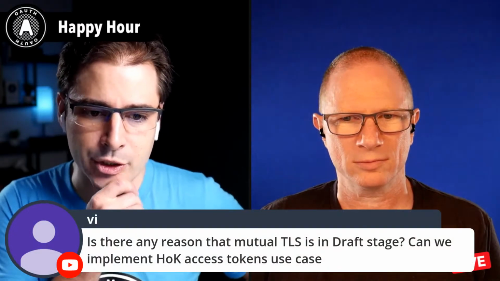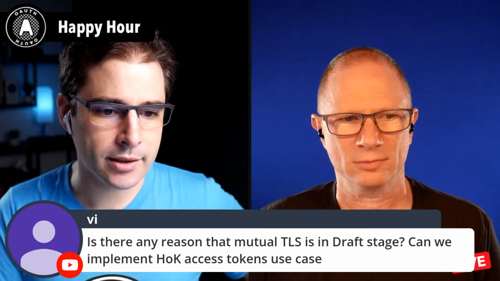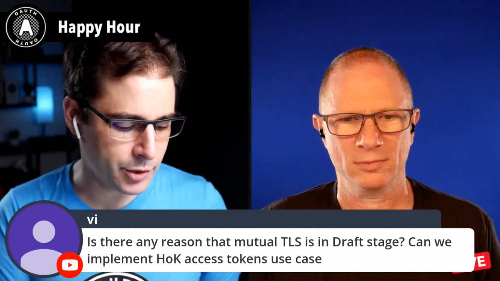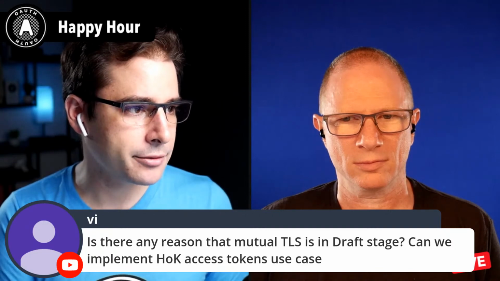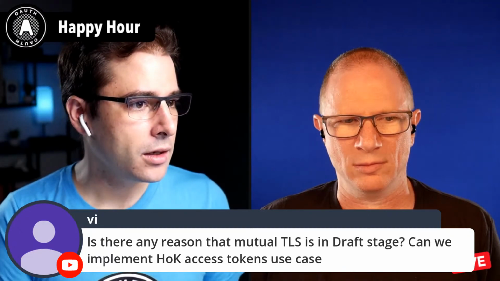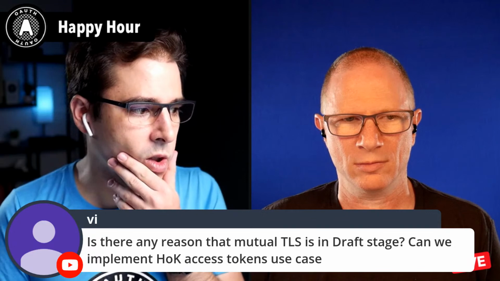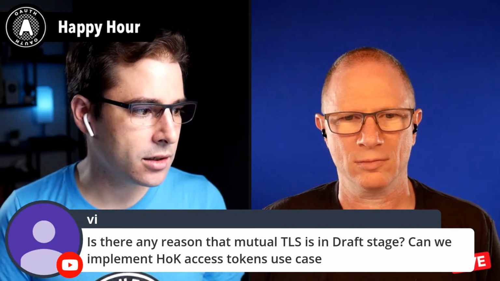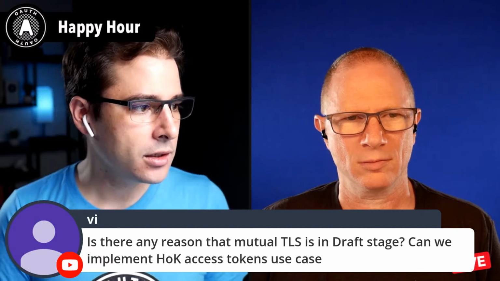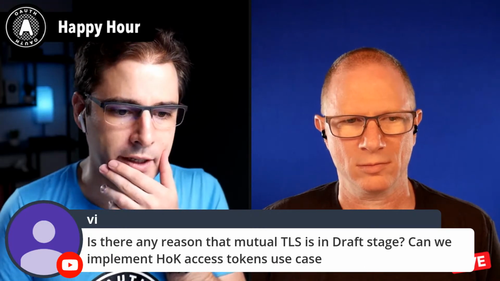All right, looking through the questions here. This is a good one. Is there any reason that Mutual TLS is in draft? Can we implement holder of key access tokens use case? So I thought actually that Mutual TLS was out of draft stage. So you may have just been on an old link because they do get RFC links after they're published. And trying to find it. OAuth Mutual TLS. Yeah, okay.